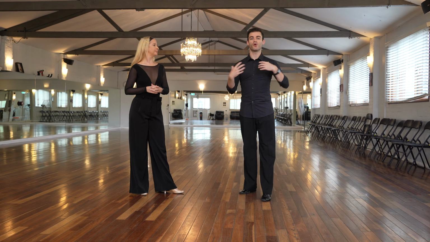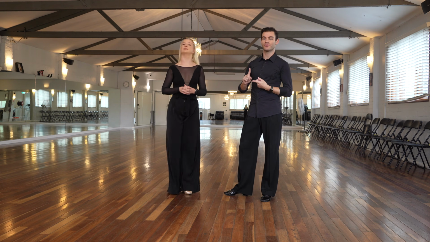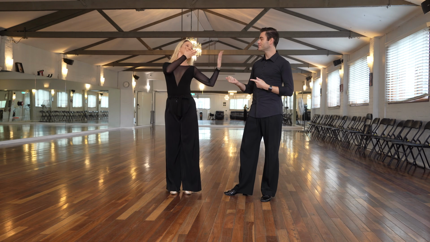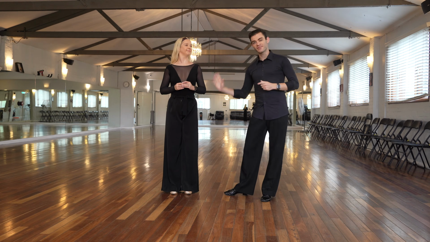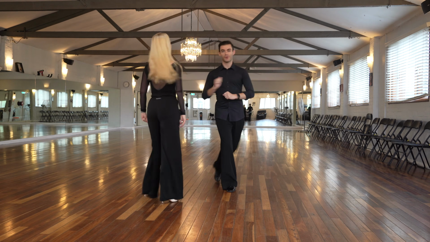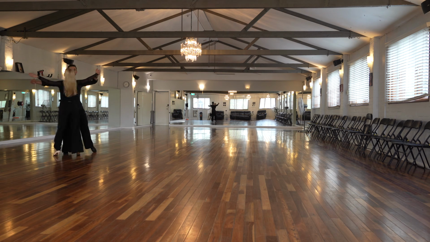Now we want to move more after the running feather. So what we're going to do is we're going to keep the sway to the man's right and to the lady's left. That's going to facilitate more movement after the running feather. So what we're going to do is natural pivots into a right check.